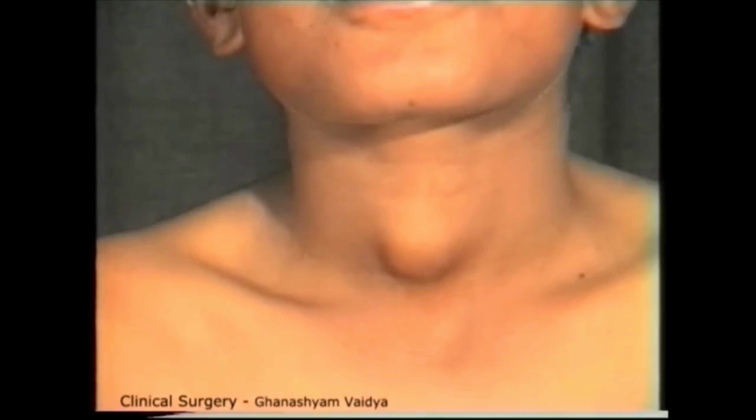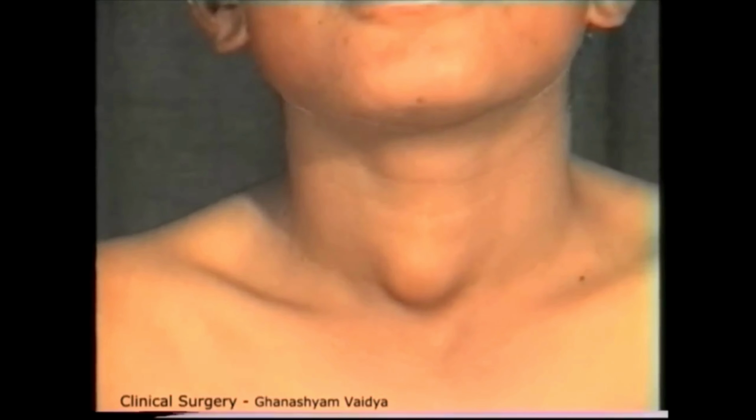If the swelling is a nodule close to the midline, you must also test for its upward movement on protrusion of the tongue. Ask the patient to extend the neck and open the mouth wide. Now, keeping the mouth open, let the patient move the tongue out and in. This is a thyroglossal cyst, and note the upward movement of the swelling as the tongue is protruded.